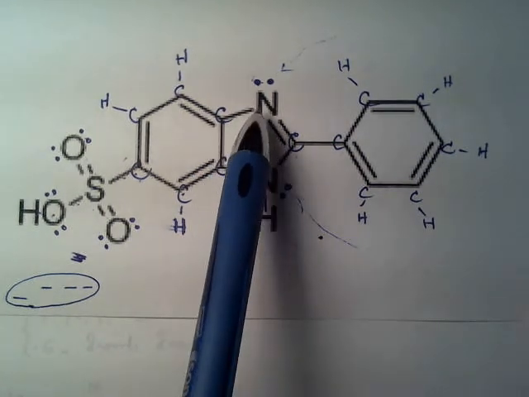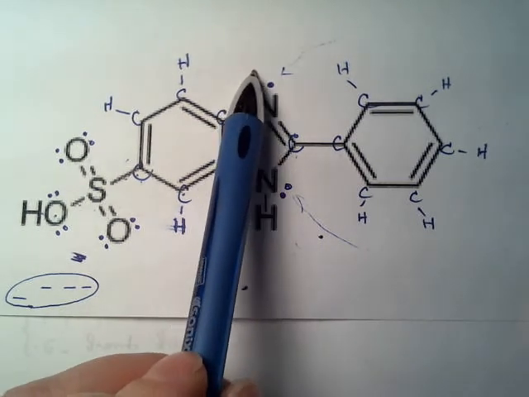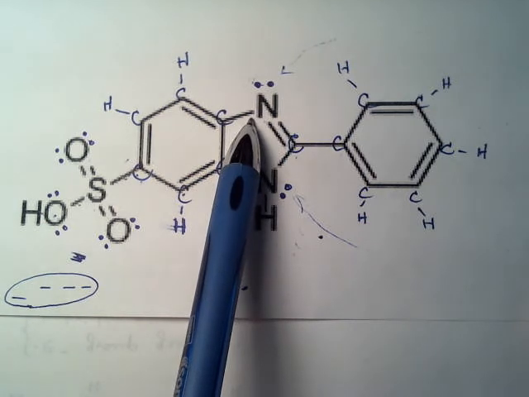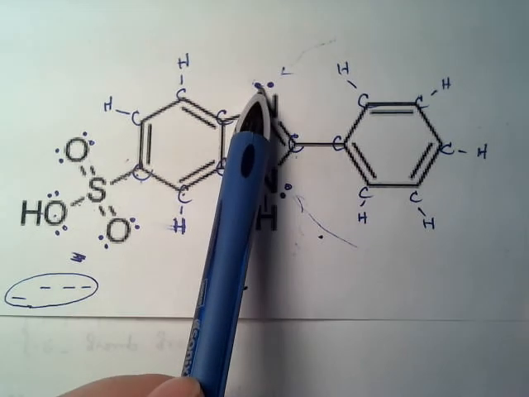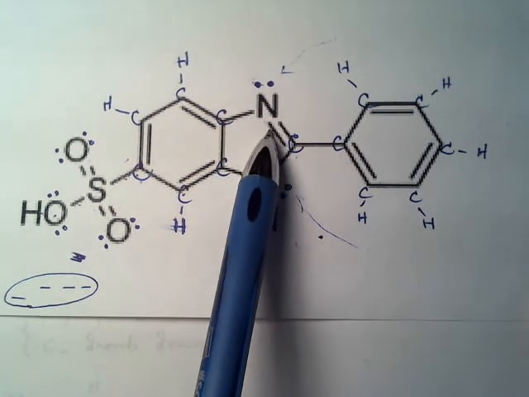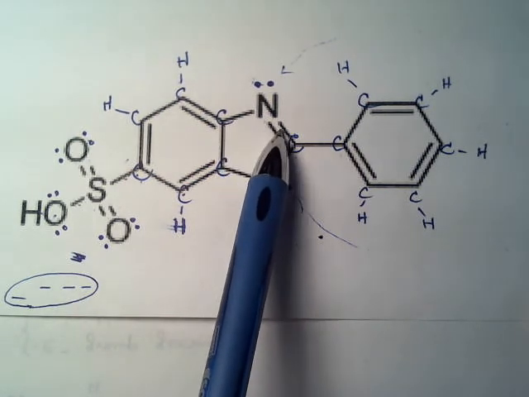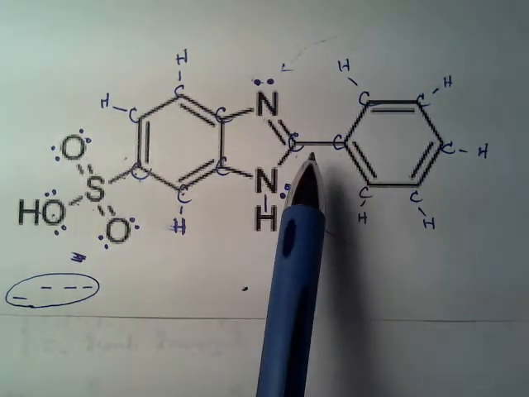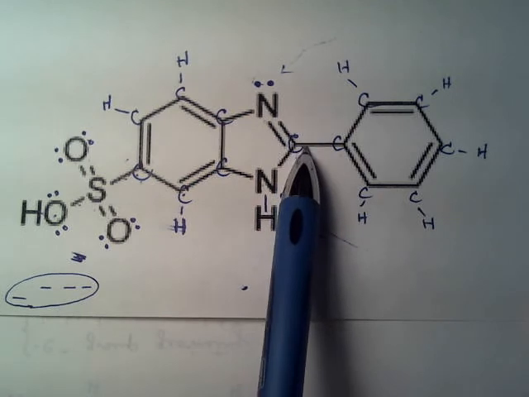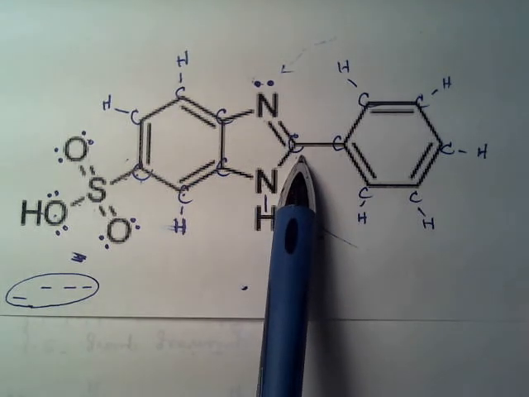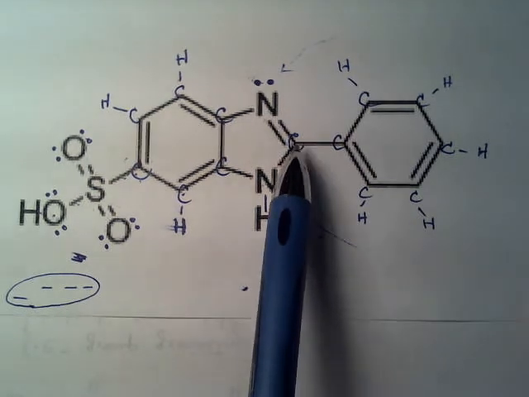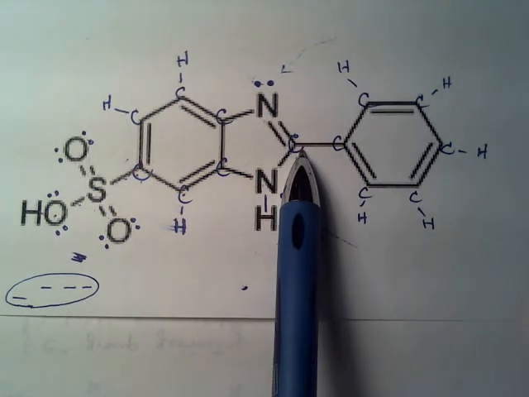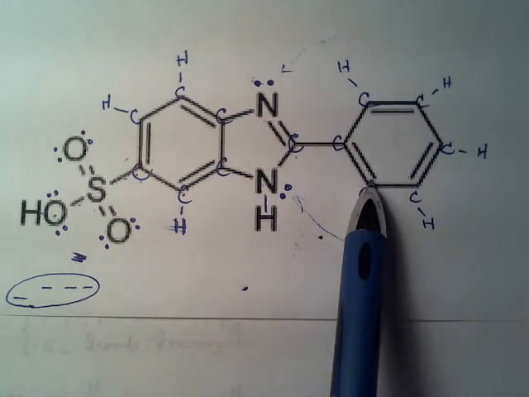This one, the electron group geometry is trigonal planar, but one of the electron groups is a lone pair, so then I'm just left with bent or V-shape molecular geometry. This molecular geometry is trigonal planar, the same as electron group geometry because there are no lone pairs. And that's the same as this one and the rest of them in the ring.